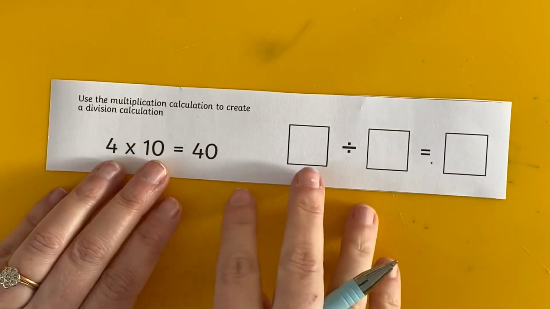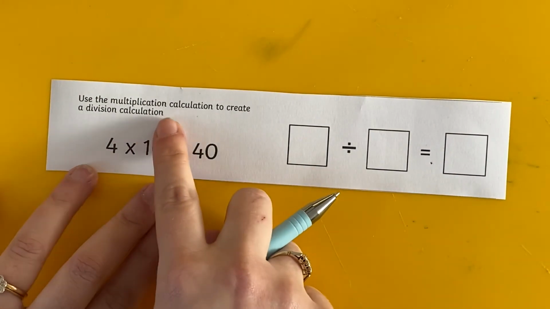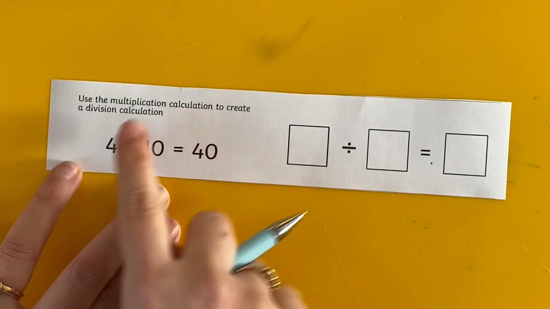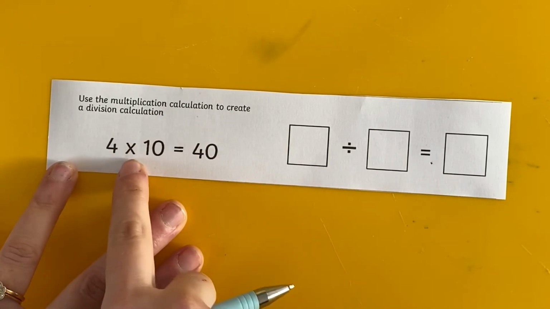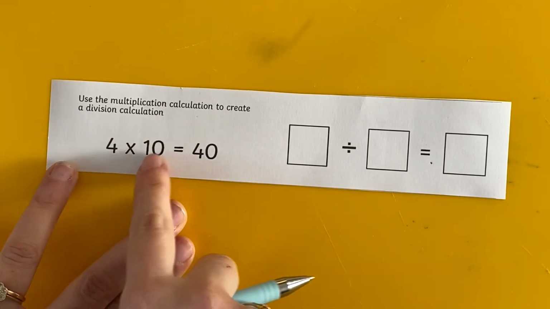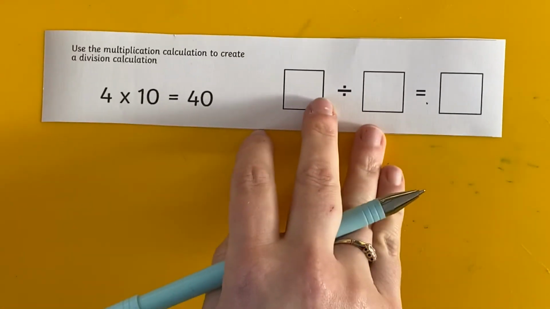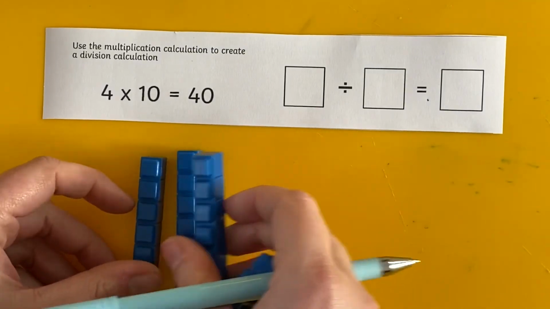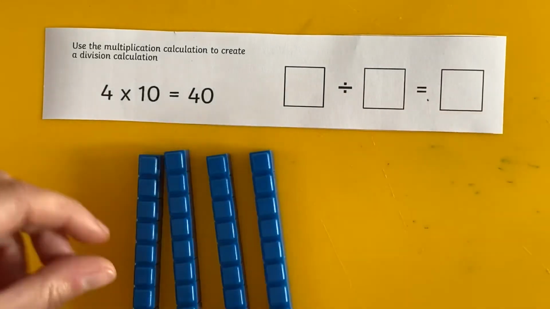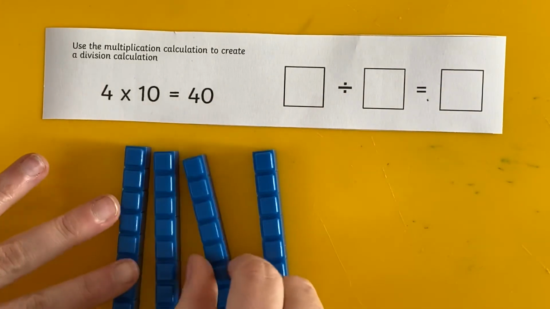Now let's take a look at this question. Use the multiplication calculation to create a division calculation. So we have got 4 times 10 equals 40. We can model that. 40. 4 lots of 10 equals 40.